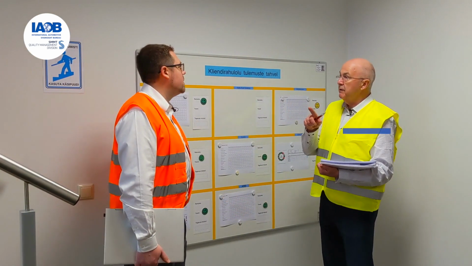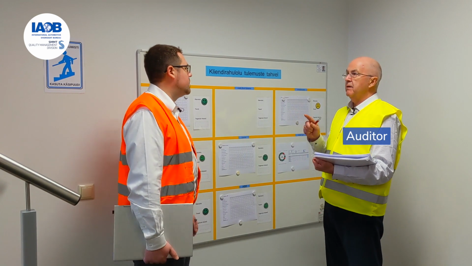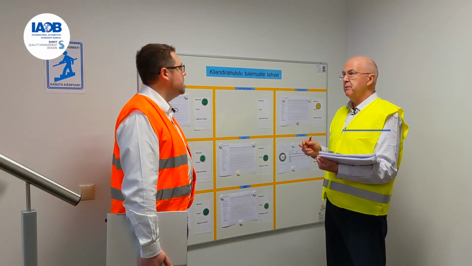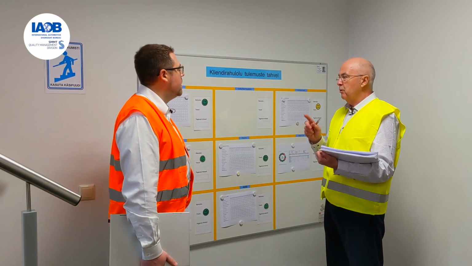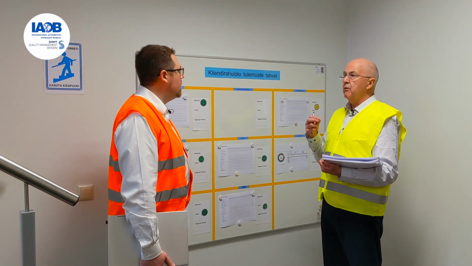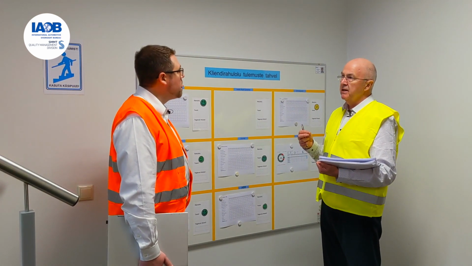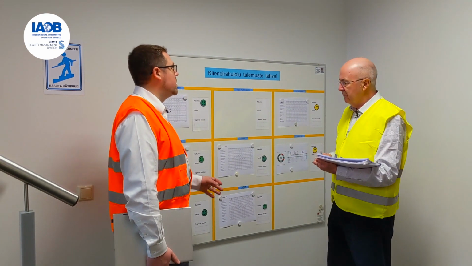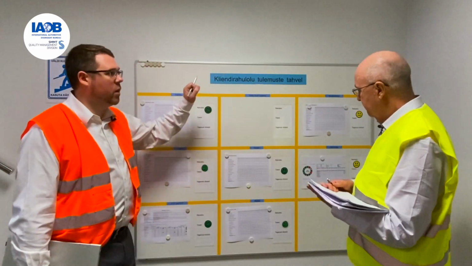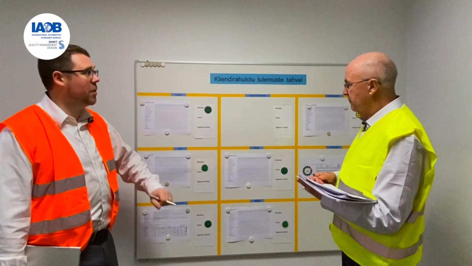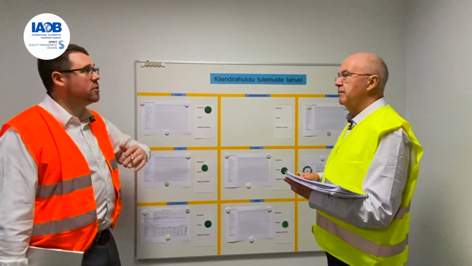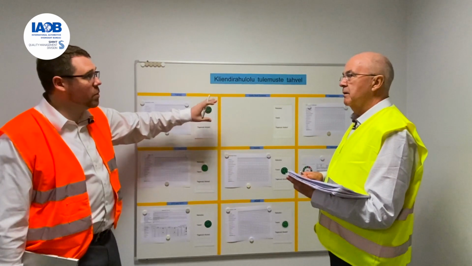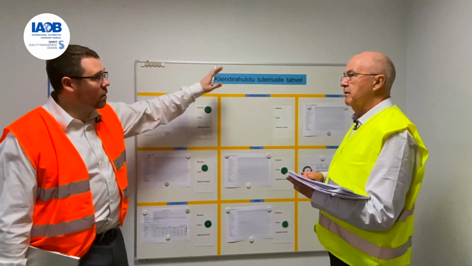So earlier in the audit then, we had a very quick look at the customer performance data. I want to follow that audit trail now to how you communicate that data down to people within the work area. Absolutely. So this is our customer performance board, and this is the main entrance to the plant. So everyone has to walk through and see this customer performance board before they can start their shift.